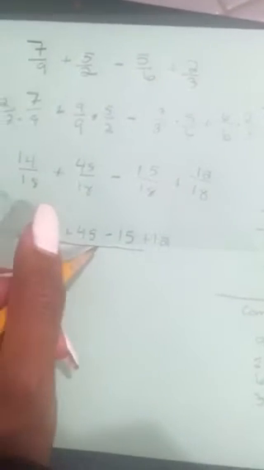If they all have the same denominator, you can add the tops or subtract the numerators and leave the bottom alone. On the top, I'm going to put 14 plus 45 minus 15 plus 12. And the denominator stays the same, so it's all over 18.